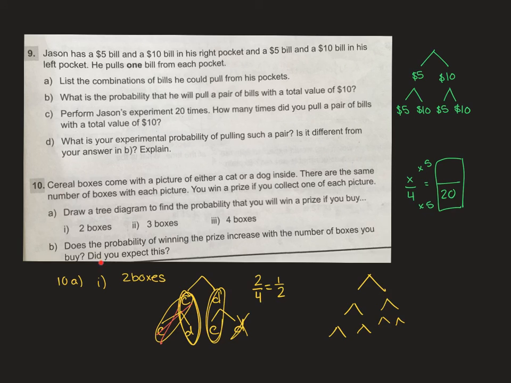Now, question B asked, does the probability of winning the prize increase with the number of boxes you buy? And did you expect this? So do you have better chances? Is it more than 1 out of 2 times likely that you will get it if you buy 3 boxes or if you buy 4 boxes, right? So just calculating how many ways can it come out of how many total options there are. So when we have 3, you'd have 1, 2, 3, 4, 5, 6, 7, 8 options, and you'd see how many would work. You can simplify them to see how close to 1/2 you get.